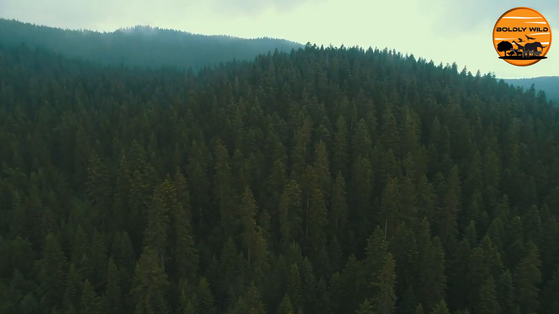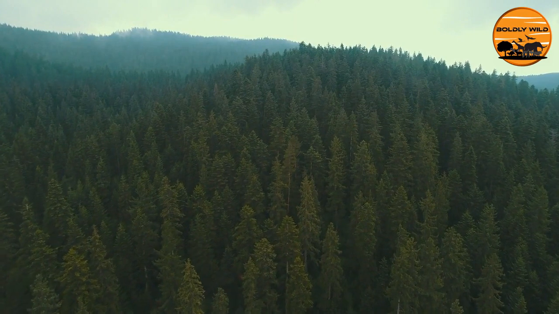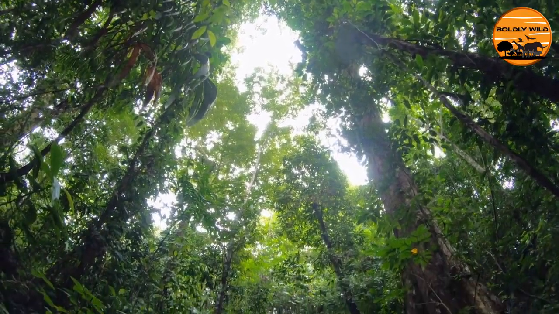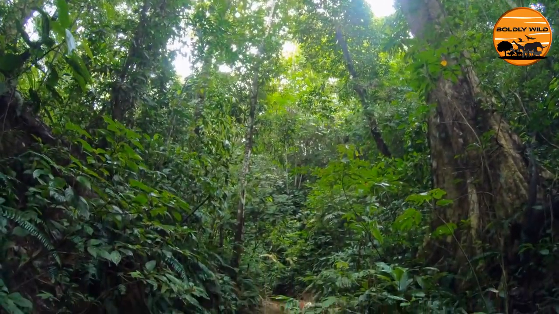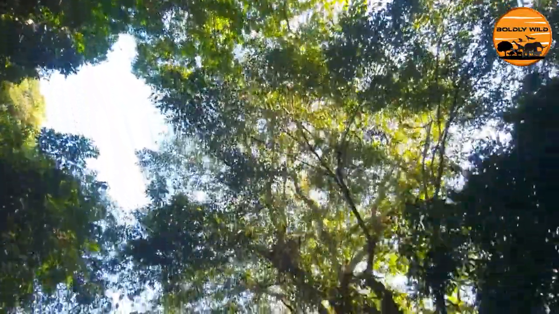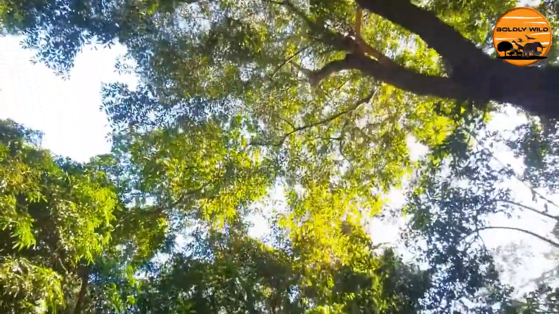Embark on a breathtaking expedition, Life Beneath the Canopy, exploring rainforest wildlife. In this captivating journey, we'll venture deep into the heart of lush rainforests, where a world of incredible biodiversity thrives. Join us as we uncover the hidden gems of the canopy, from vibrant birds to elusive primates and unique insects.